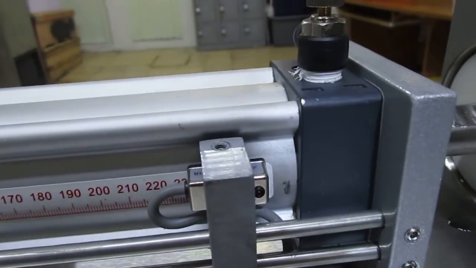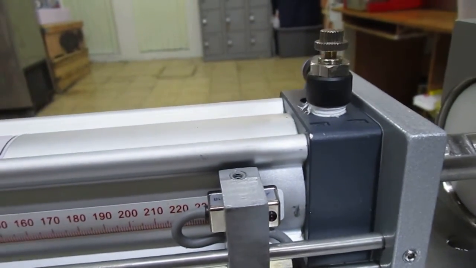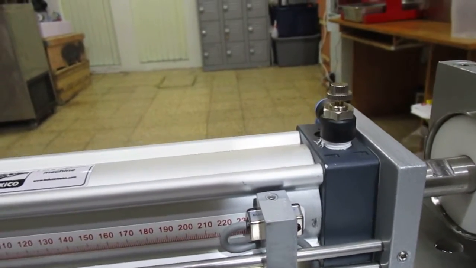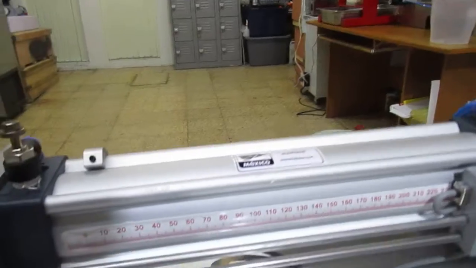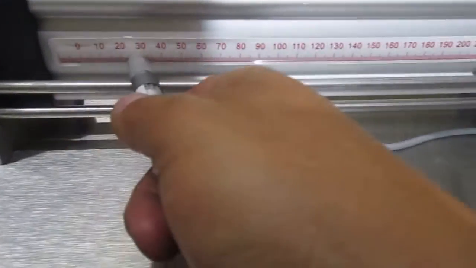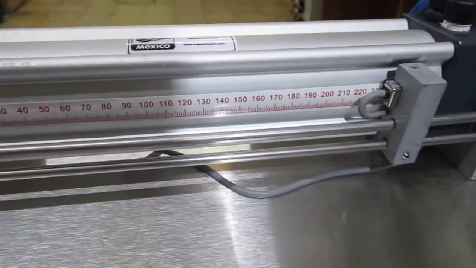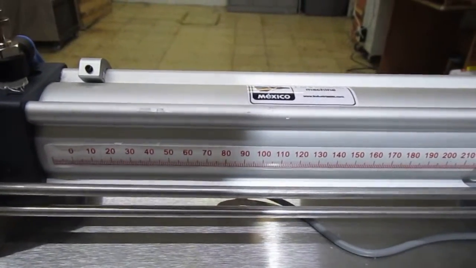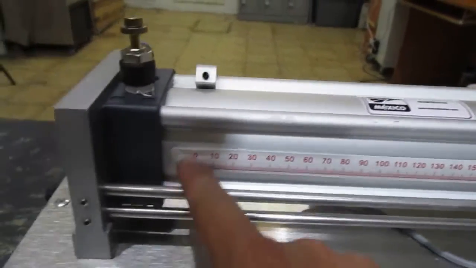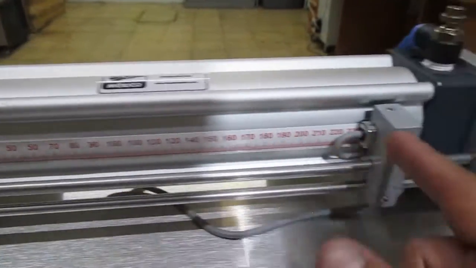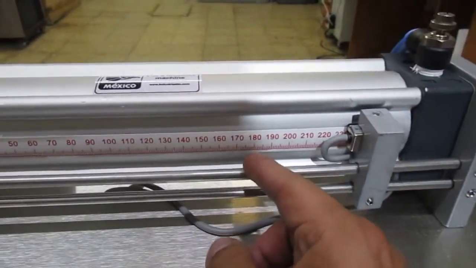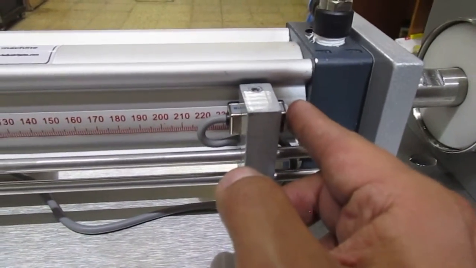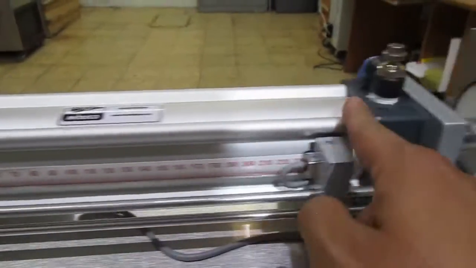And the third one, we have again this sensor. This sensor is going to define to the machine what the total volume of product to be dosified is. Let me explain something. This ruler you see here doesn't specify millimeters or inches or grams or ounces or kilograms. No. The ruler you see here is used only as a guide to see what is the right position of the sensor in the pneumatic cylinder.